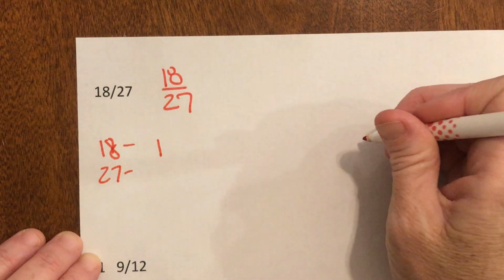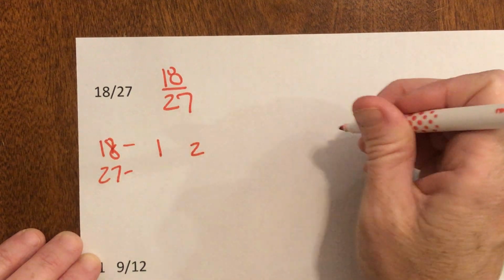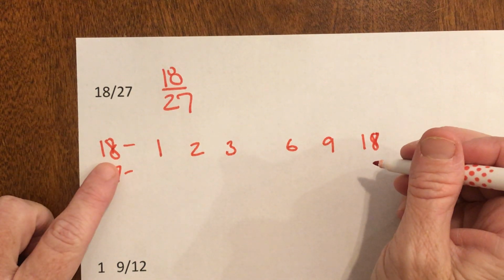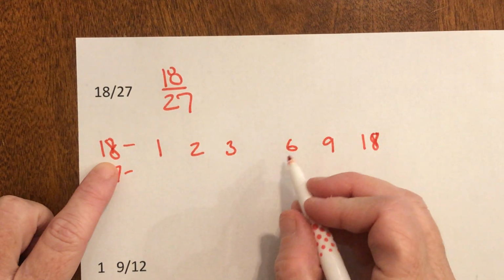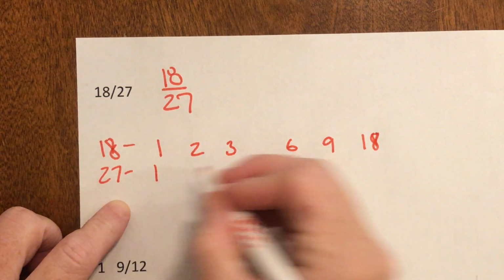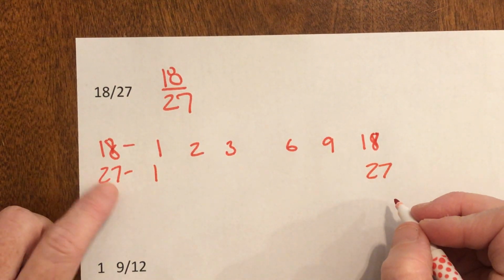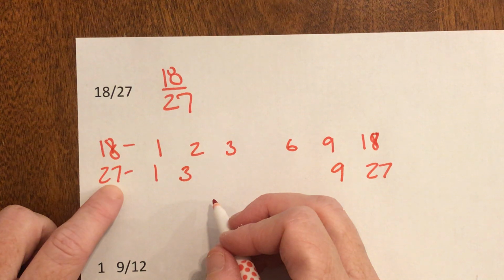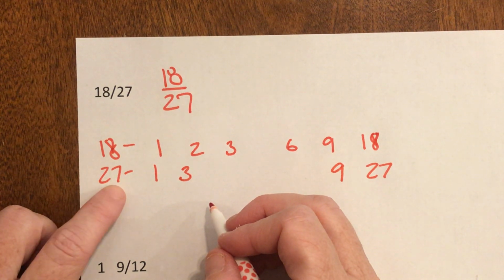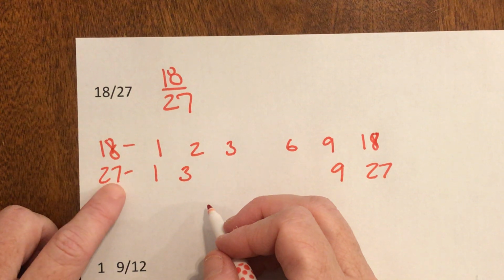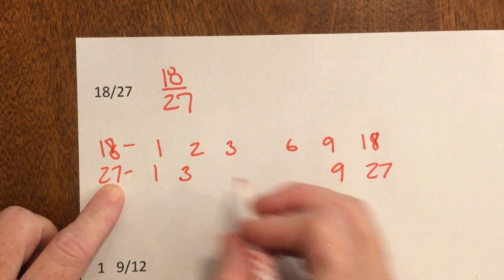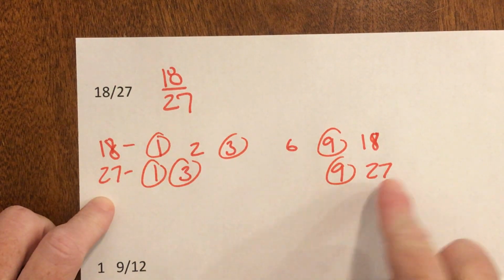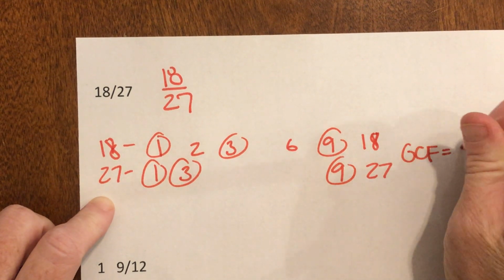For 18, I have 1 times 18, 2 times 9, 3 times 6, 4 doesn't work, 5 doesn't work, and then 6 is a repeat. Okay, for 27, I have 1 times 27, 2 doesn't work because it's odd, 3 times 9, 4 doesn't work, 5 won't work, 6 won't work, 7 won't work, 8 won't work, and 9 already is there. So, what do these have? They have these in common, but my GCF is a 9.